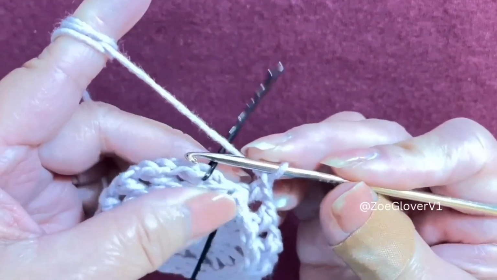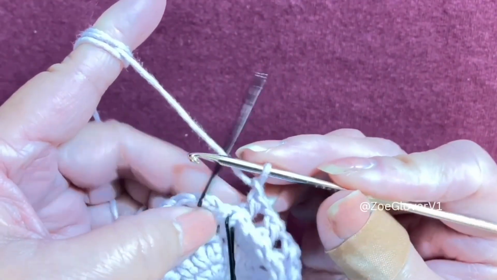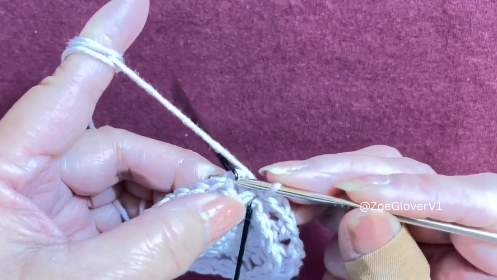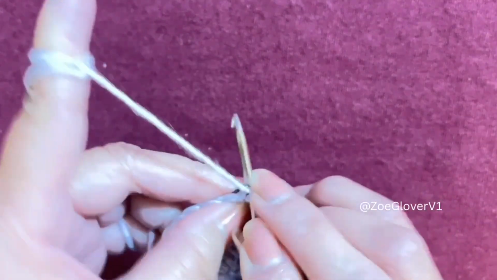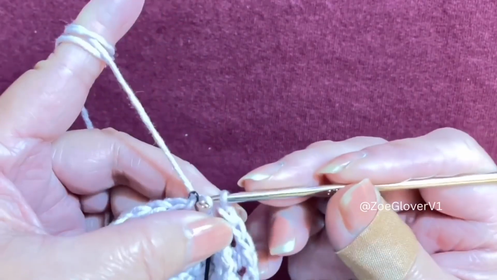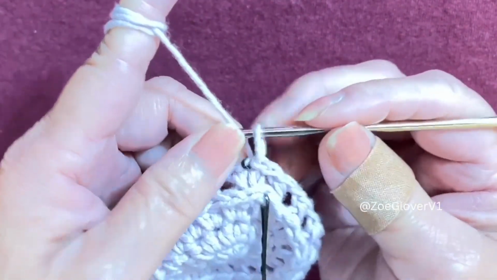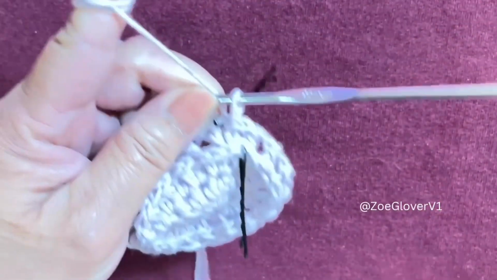So after the last half double crochet post, we chain one and slip stitch on the marked stitch. So that's the end of round 4.